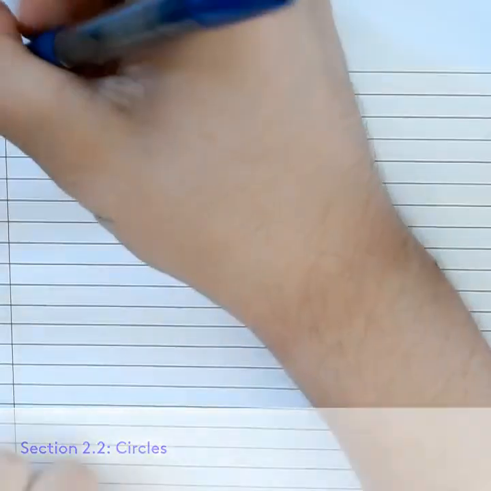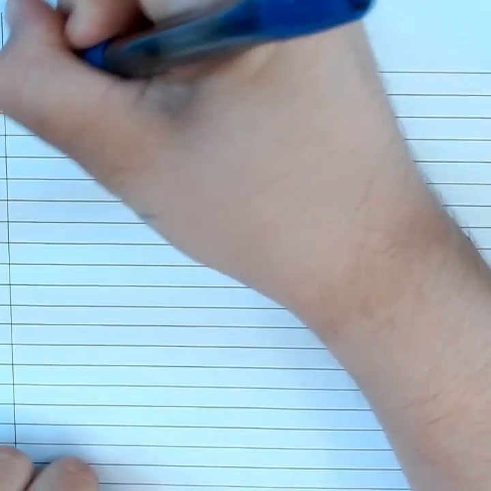Let's take a look now at section 2.2 and talk about circles. So let's begin with a definition. What is a circle?